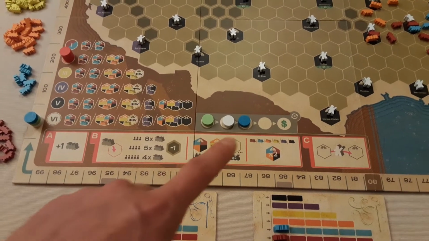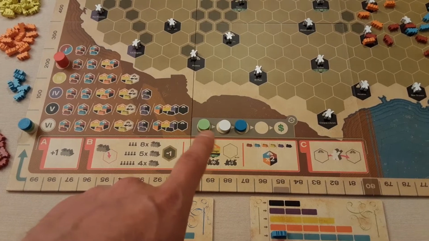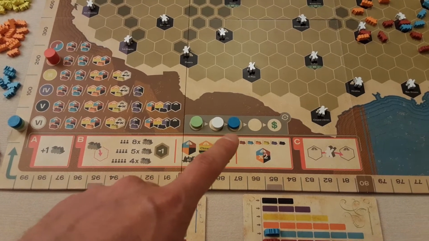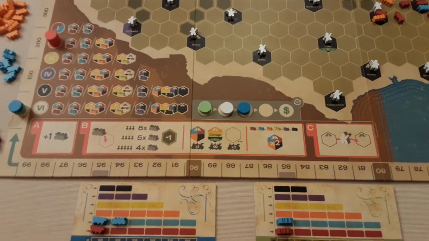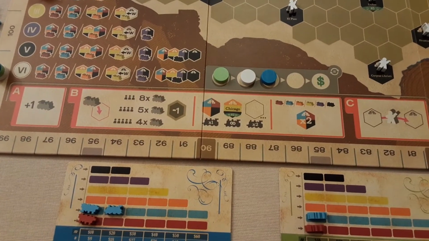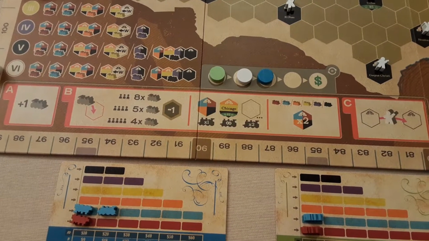So you'll take a share in reverse order. So this is the player order, greens first, then white and blue. But in the first round where you take a share, blue will be taken one first, and then B is where you'll be building those trains out for your railroad networks.